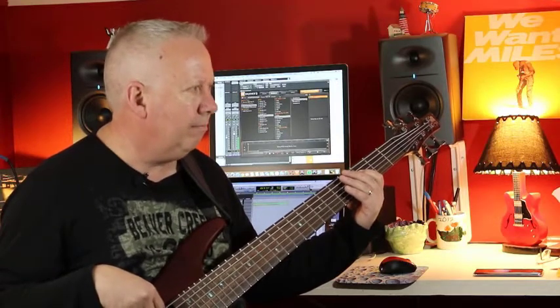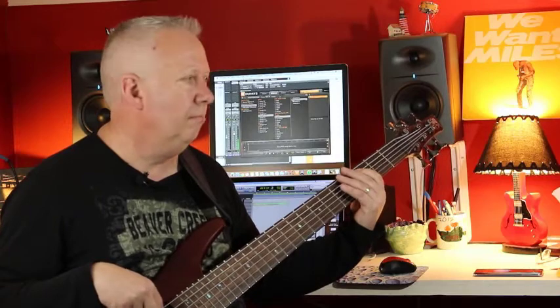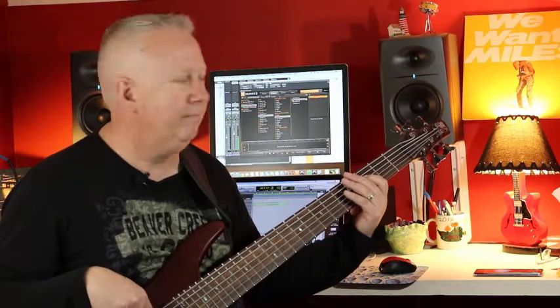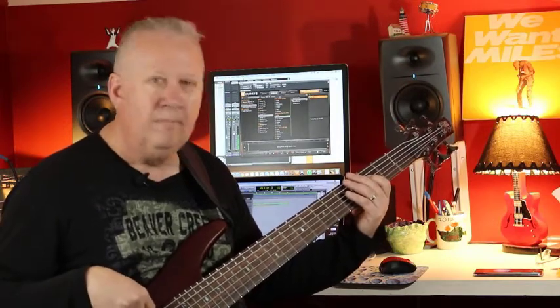Eighth notes. Trying to lay back. And then maybe I go to triplets. Back to it. And I try different things rhythmically to see if I can capture it, make it make sense.